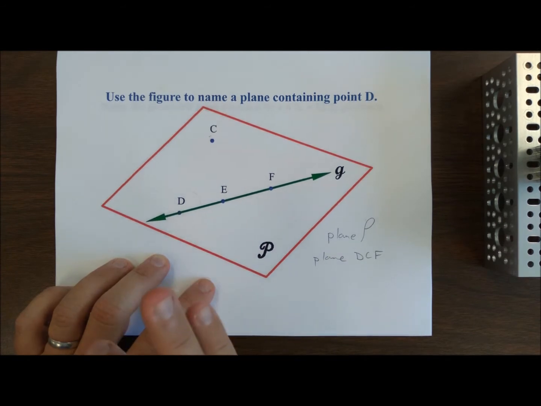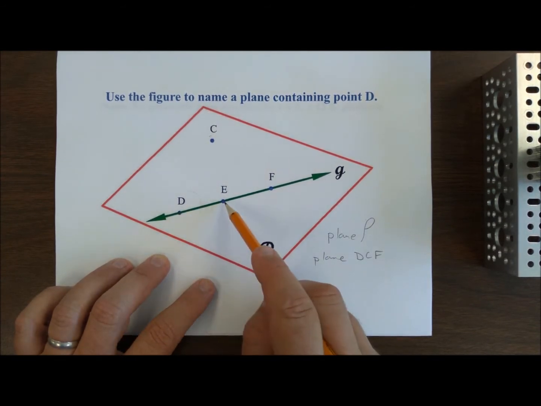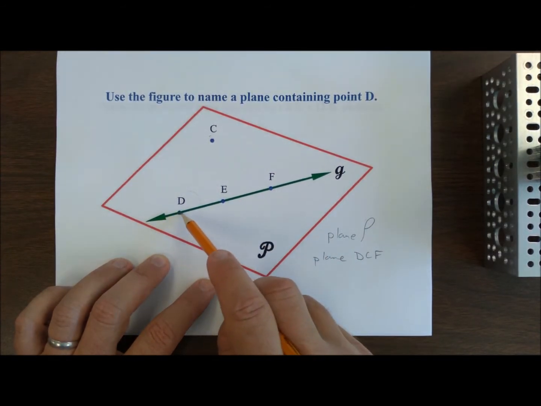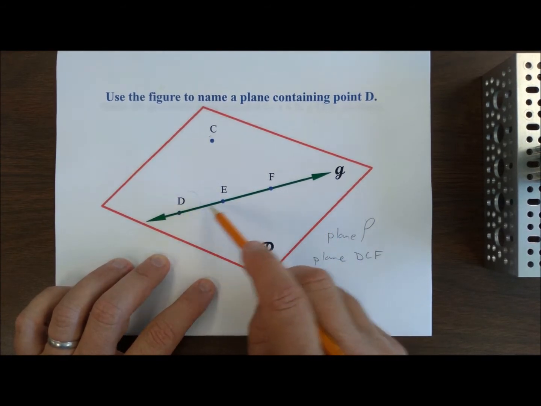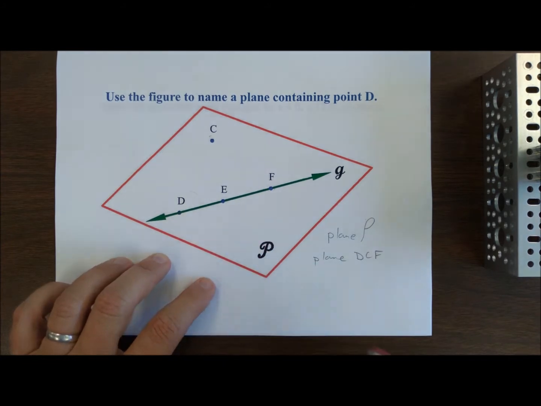Notice I couldn't call this plane D, E, F. Those are three collinear points. The best they can do for me is define a line. I can't define a plane.